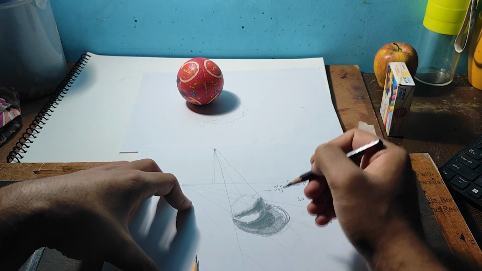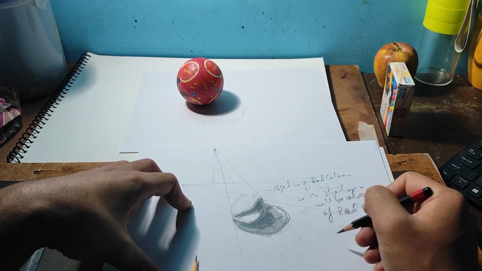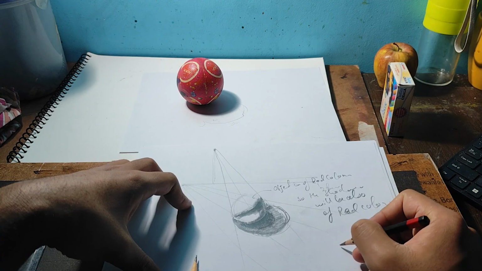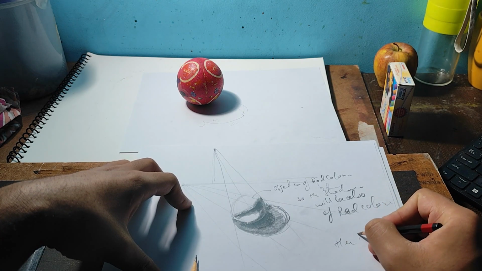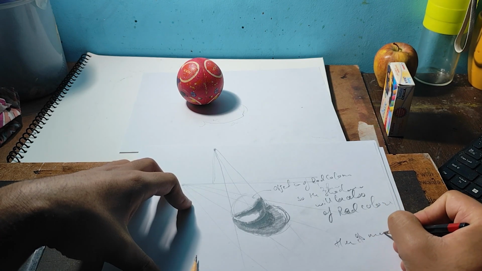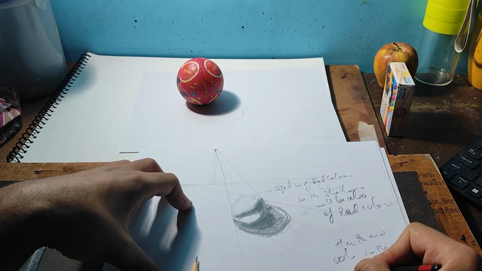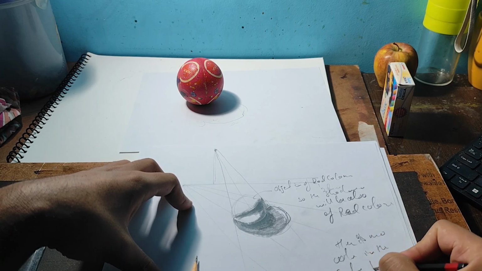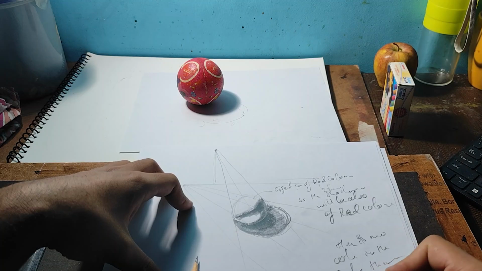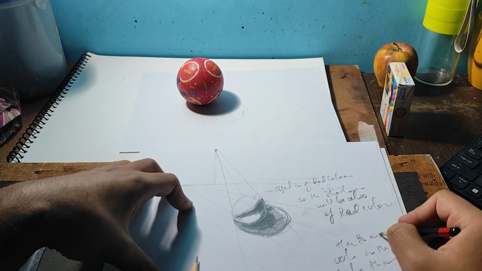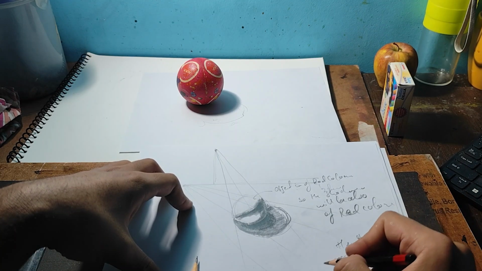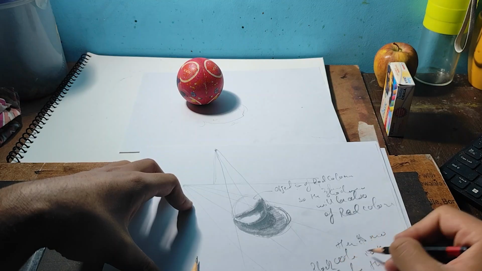There is no black color in the color theory.